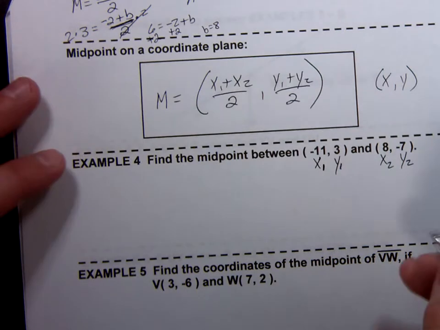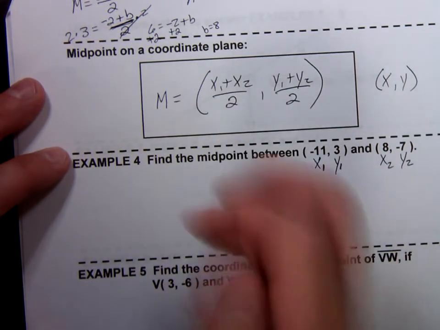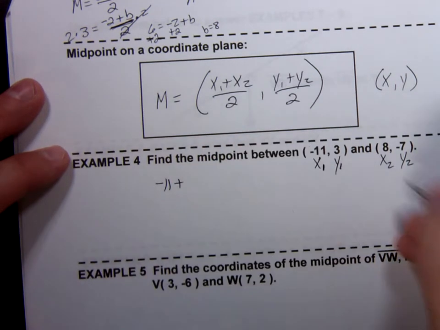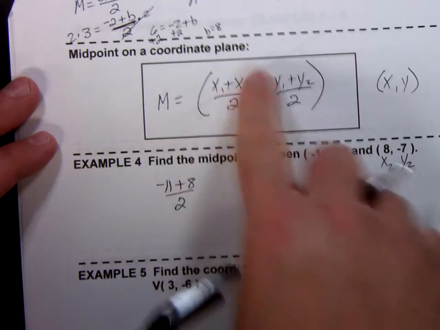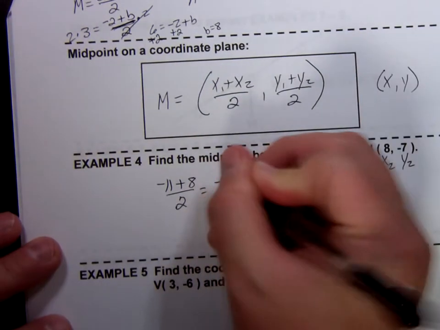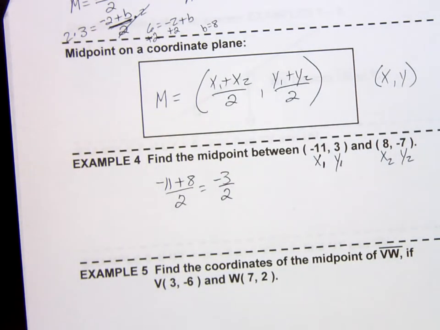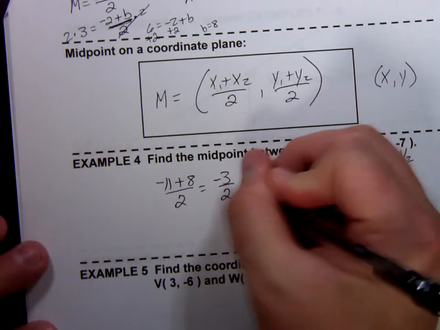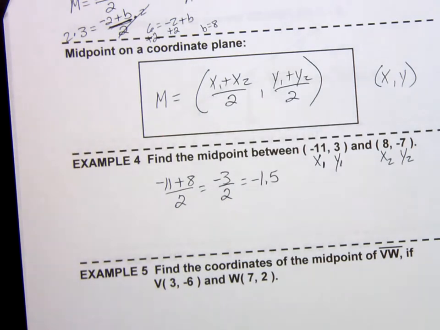Alright, we're going to plug these into the formula. And I'm just going to focus on the x values first. So I got x1 plus x2 divided by 2. That's this right here. So negative 11 plus 8 is a negative 3. Now, if you like fractions, you can leave it just like that. That is simplified, negative 3 over 2. Or if you like decimals, you could write it as negative 1.5. That's the x value.